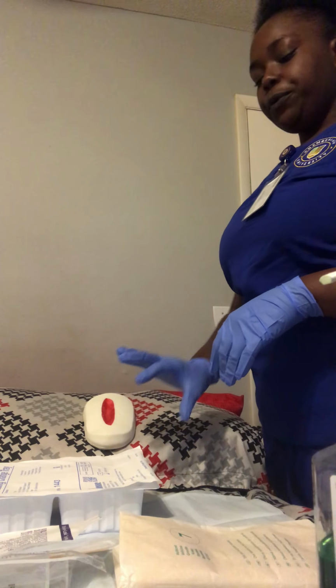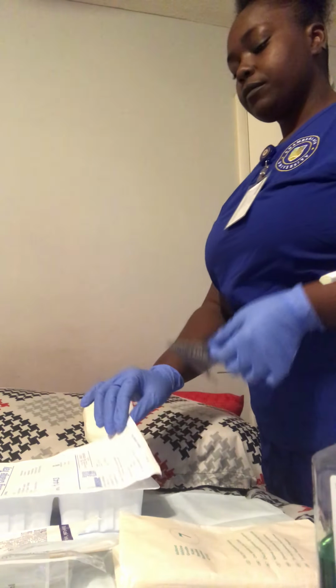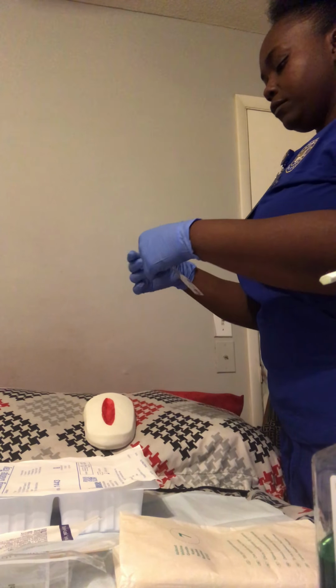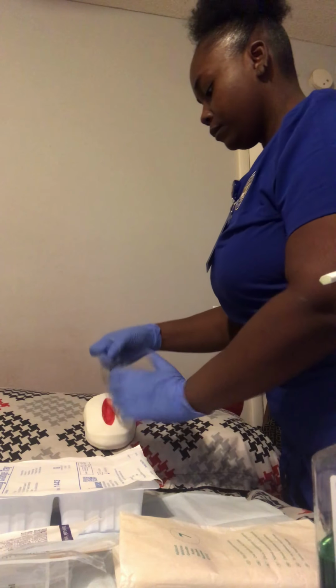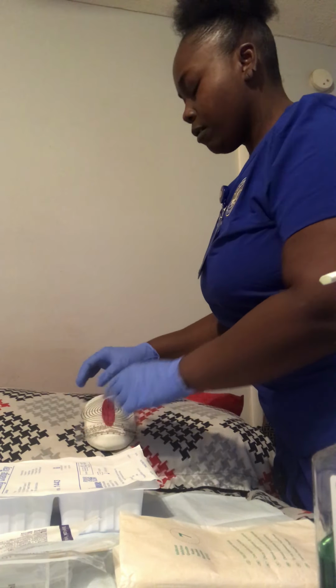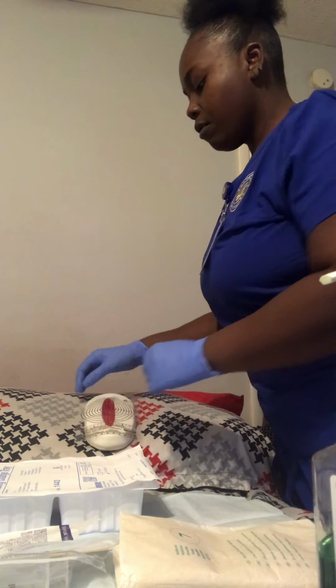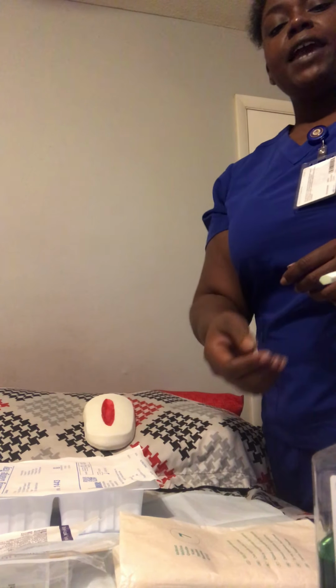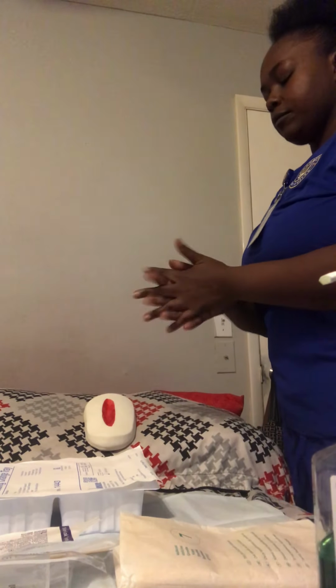Next, we're going to measure the wound. Okay, and also discard of that in the appropriate receptacle. Okay, I'm going to go ahead and remove my clean gloves, perform hand hygiene, and grab my PPE.